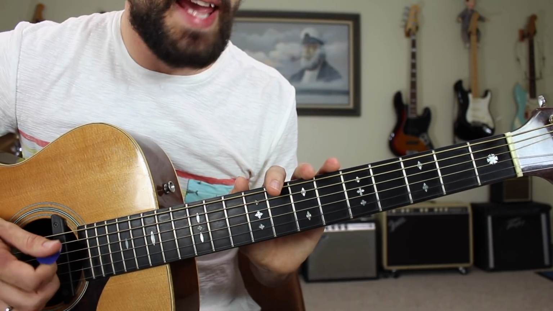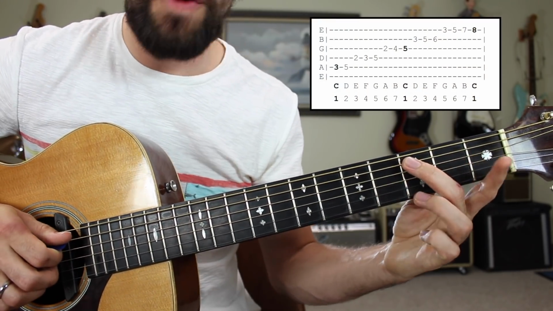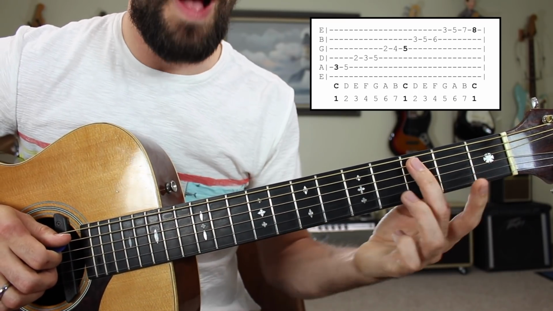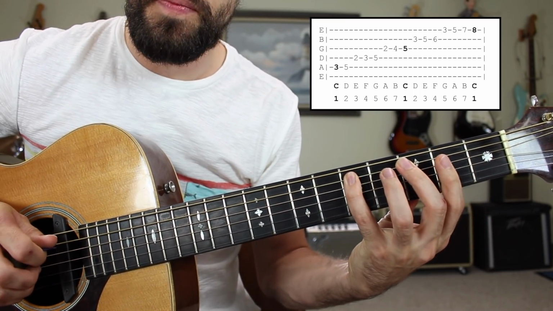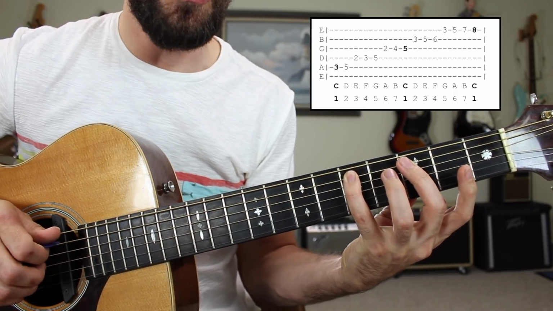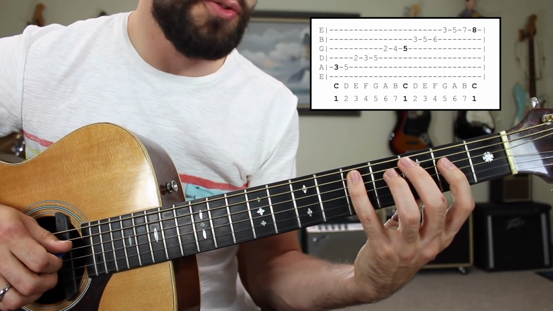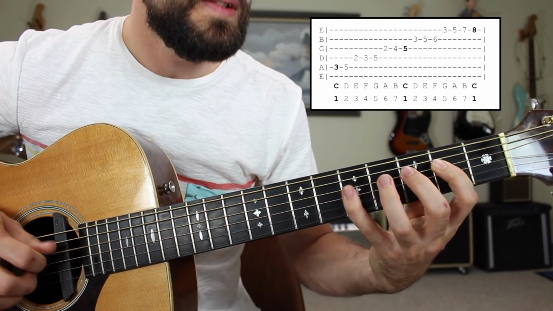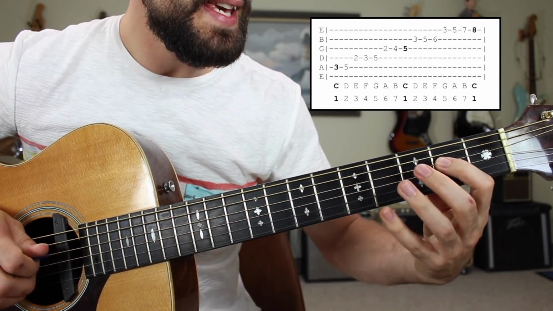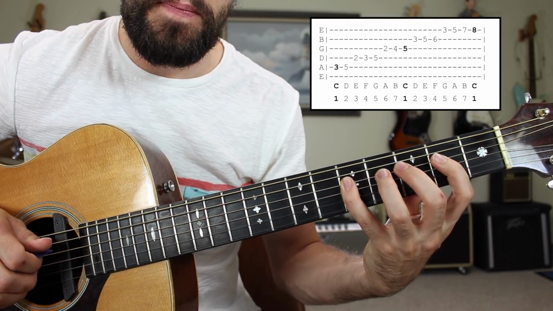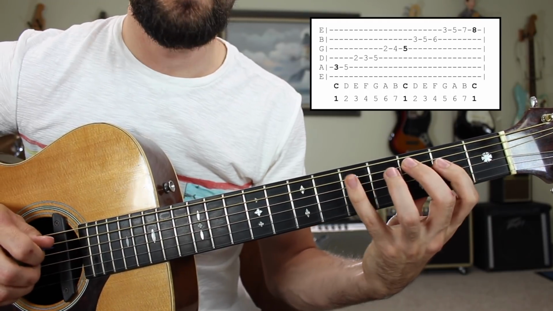So let's run through that scale real quick. We're going to go to the A string 3rd fret with the middle finger and play 3, 5. Okay, that is the 1 and the 2, C and D. Then on the D string, we're going to play 2, 3, 5. Okay, that is E, F, and G. So far you have.